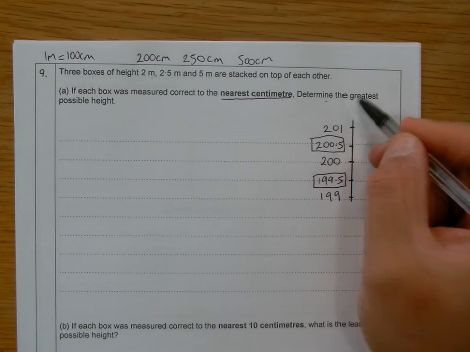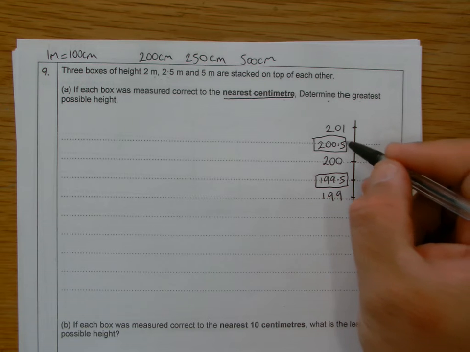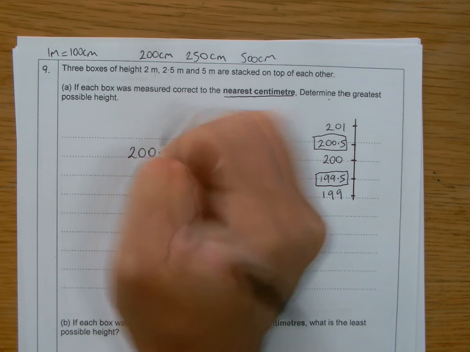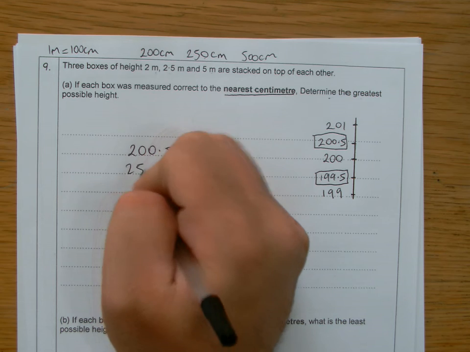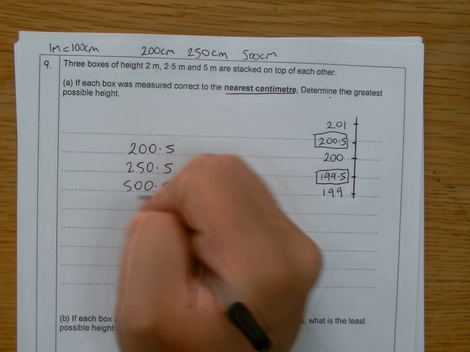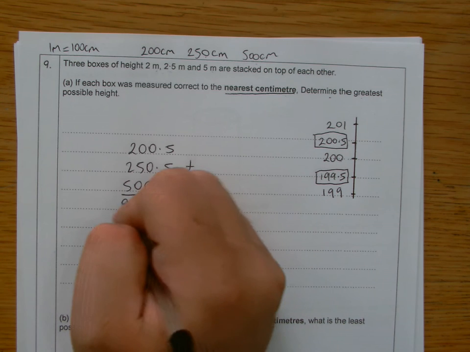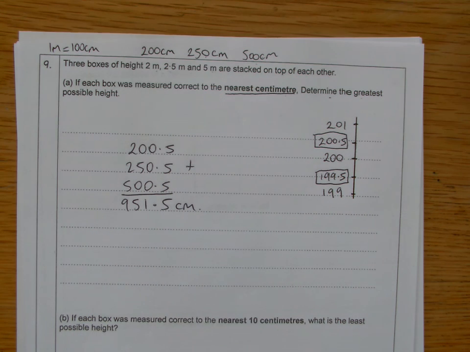Now they're saying determine the greatest possible height. Well, the greatest possible height will occur if the box is at its highest, which is 200.5. The same can be said for the other two, so you can do a similar thing. You get 250.5 there and 500.5 here. So all you've got to do then is add these up. Let's use our calculator. So we get 951.5 centimeters.